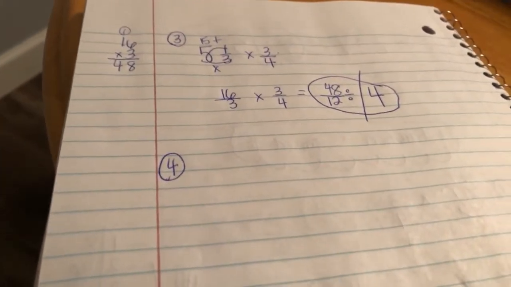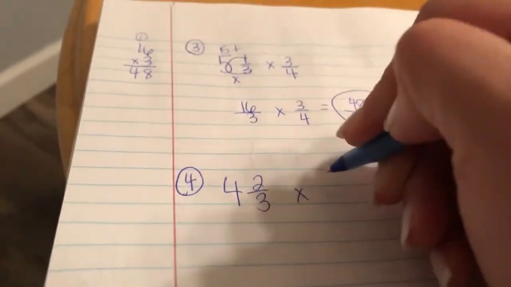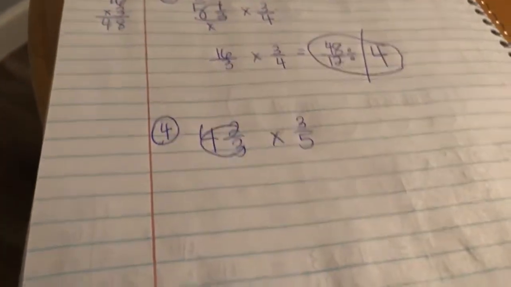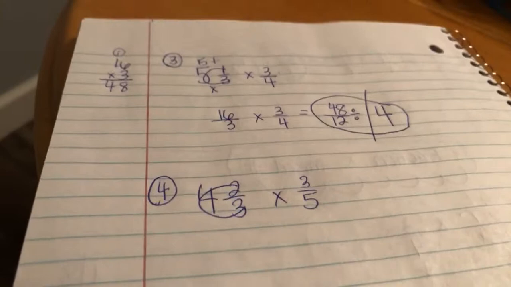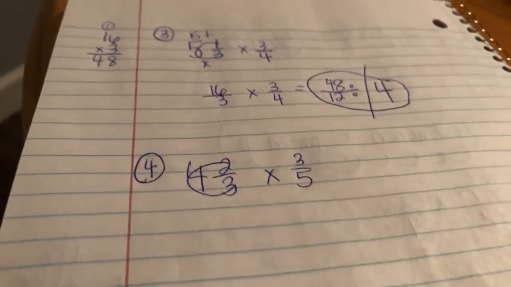Let's do 4 2/3 times 3/5. Anytime you have a mixed number, do the backward C. I'm going to let you go on your own for a minute or two, and then I'm going to give my answers.